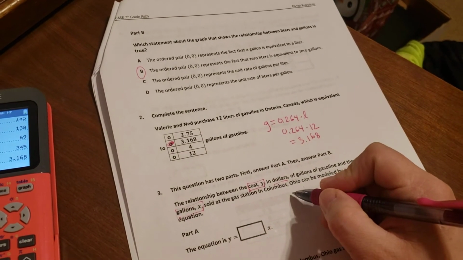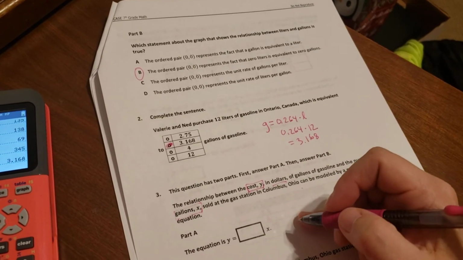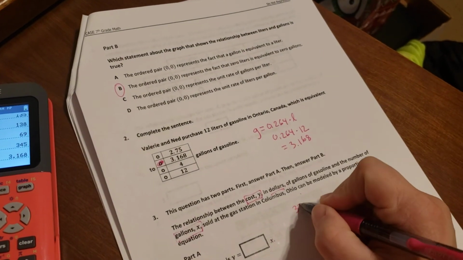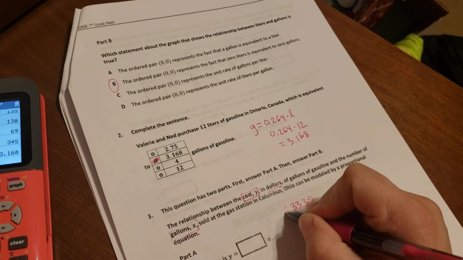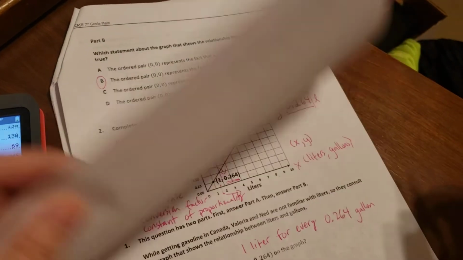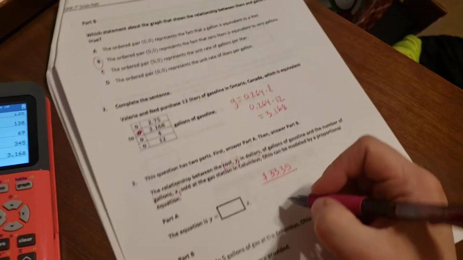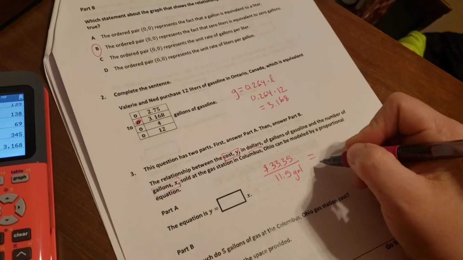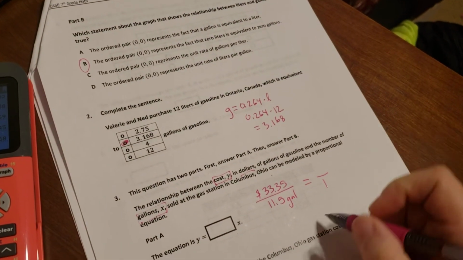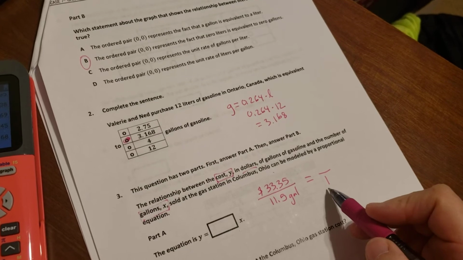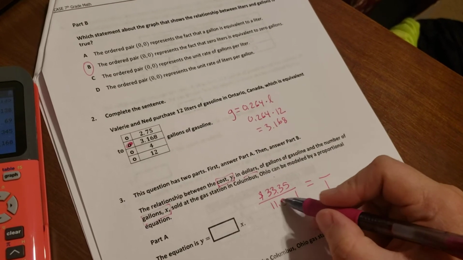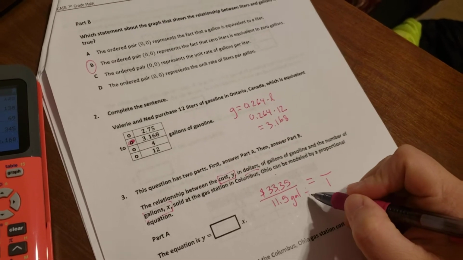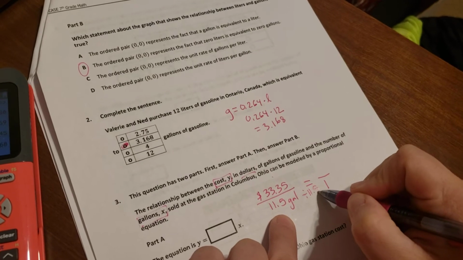Whatever's on top is the word before the per. Whatever's on bottom is the word after the per. So the cost was $33.35. And that's for 11.5 gallons. And if we want to make a proportional relationship for 1 gallon, how do we go from 11.5 to 1? And this is where you think about, well, do I need to multiply it by a number or divide it by a number? 11.5 is bigger than 1, so let's divide it by itself. And that'll turn it into 1.